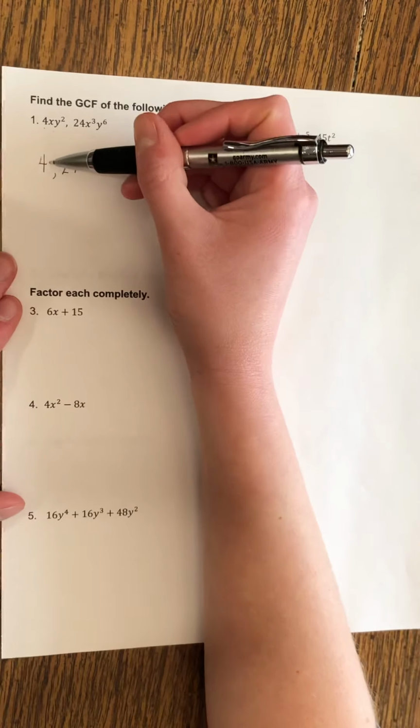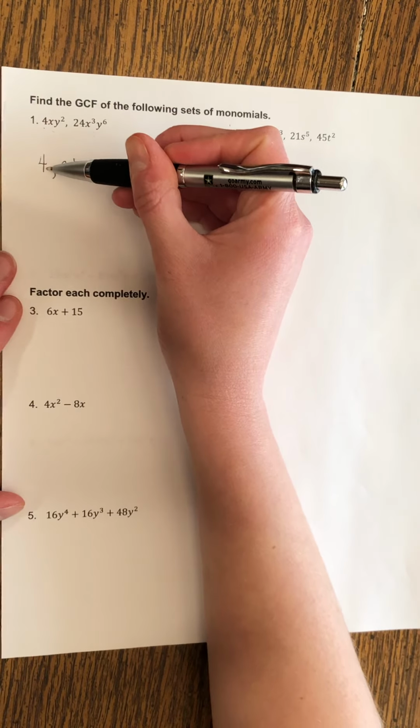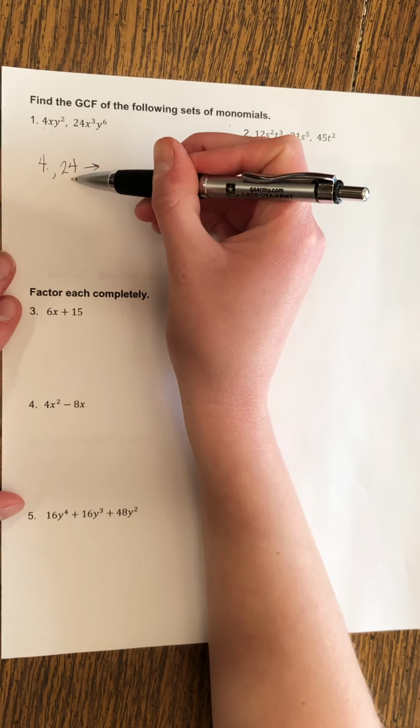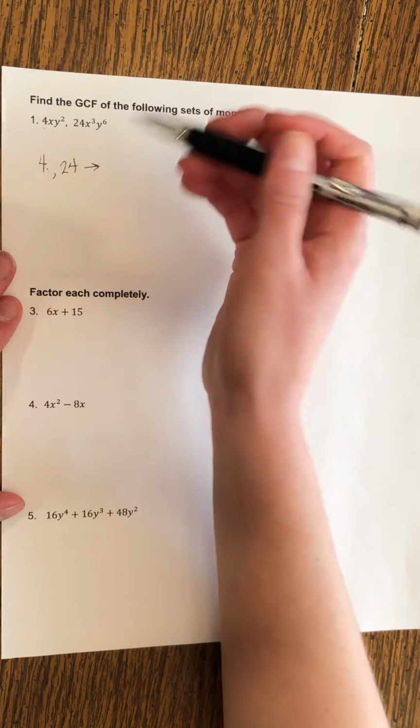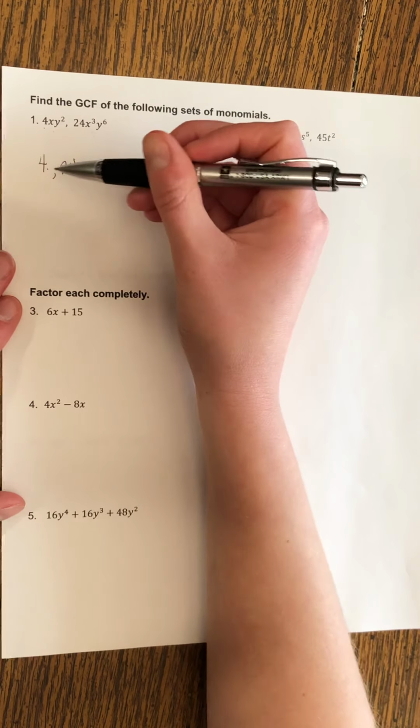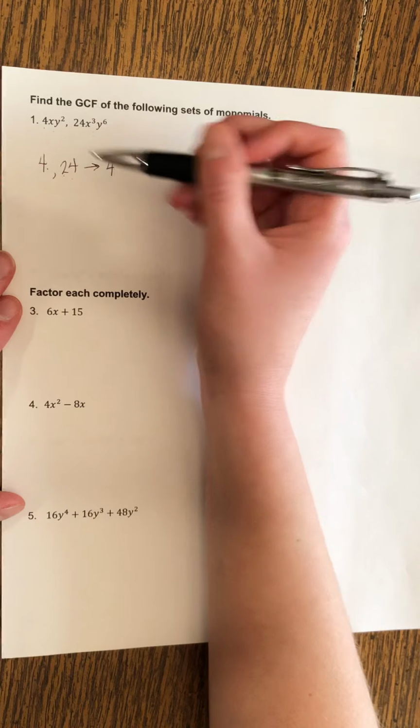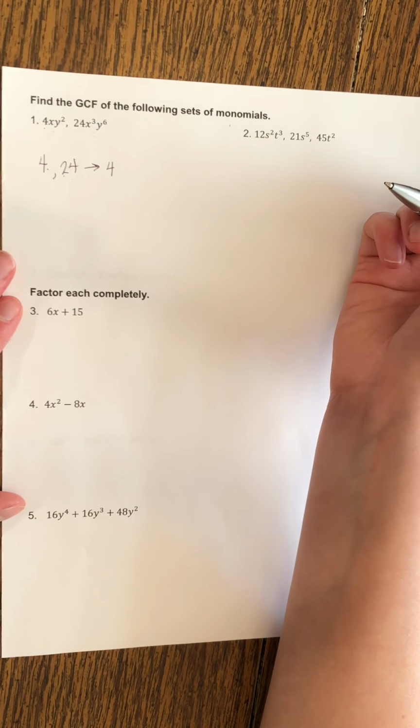So if I take a look at the first number 4, I know 4 is a factor of it. 24 also has a factor of 4. If we divide 24 by 4, we get 6. So 4 is the GCF of the coefficients of the monomials.